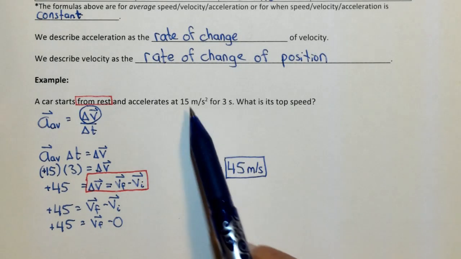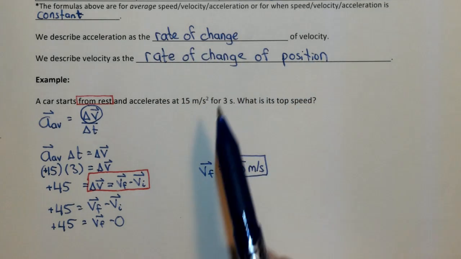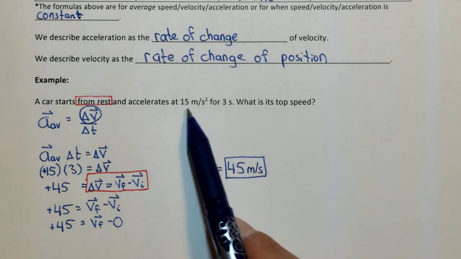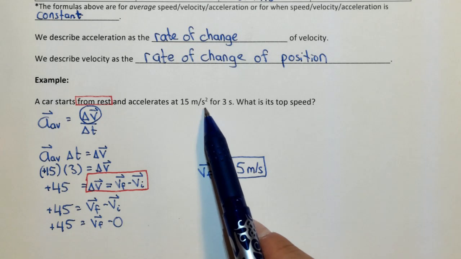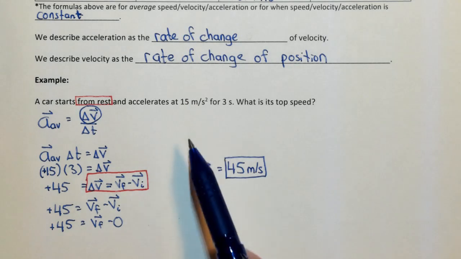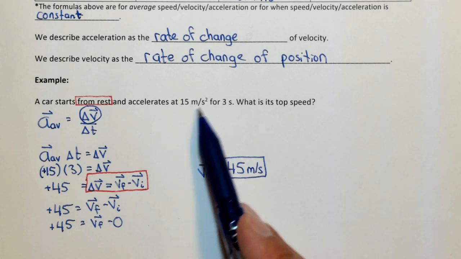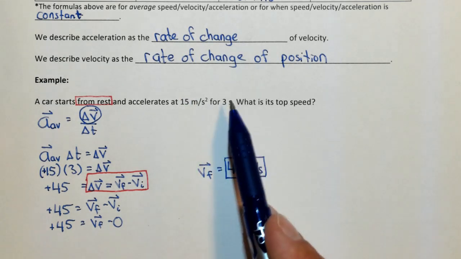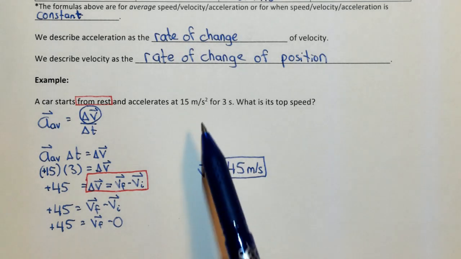So to give you an intuitive understanding of acceleration, acceleration, we said, was the rate of change of velocity. So when I have an acceleration of 15 meters per second squared, that's telling me that every second my velocity goes up, or my velocity changes by 15 meters per second. My velocity changes by 15 meters per second every second. That's what an acceleration of 15 means.